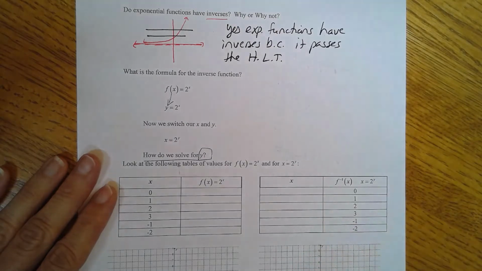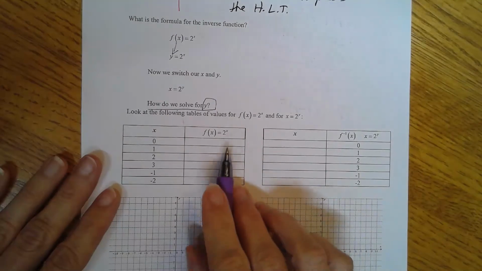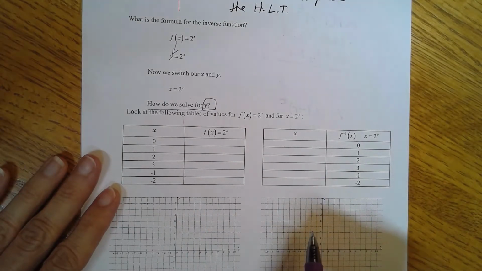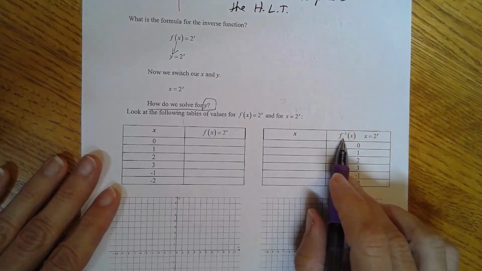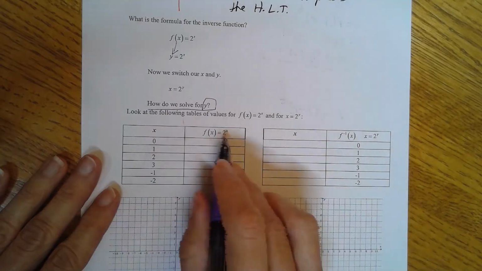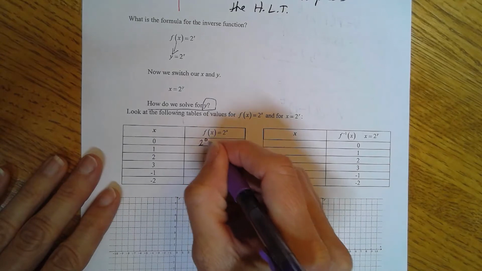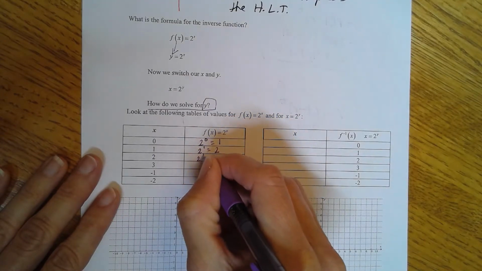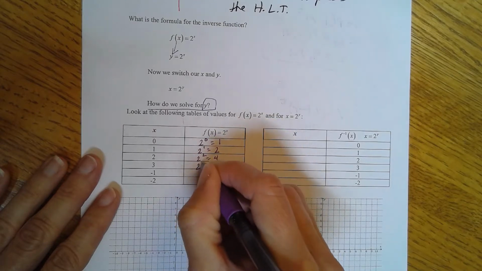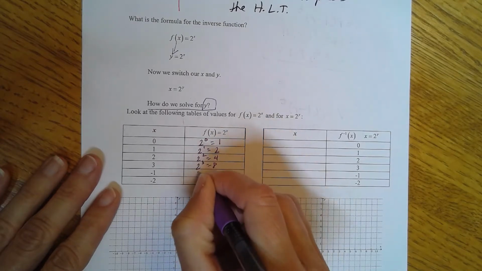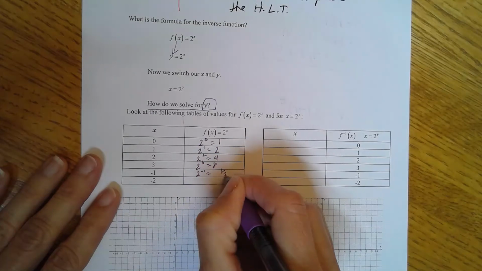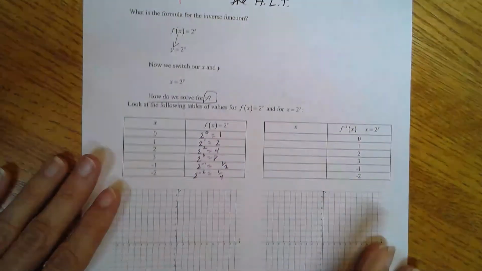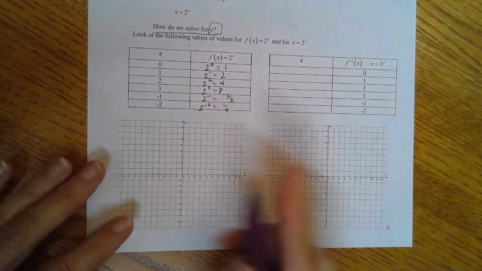But we can still graph it, because if we know the graph of the exponential, then we just flip-flop the x and the y, and we'll get the graph of the inverse. So this is your symbol for inverse. Let's go ahead and plug in a 0. 2 to the 0 power is 1, 2 to the first power is 2, 2 squared would be 4, 2 cubed would be 8, 2 to the negative 1 would be 1/2, and 2 to the negative 2 would be 1/4. So we're going to get the same graph as we did just for an exponential.